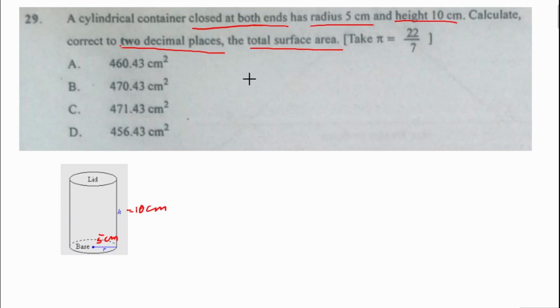So if that is a closed cylinder, it means that the total surface area is going to be the area of the base here, let me call it A1, the area of the lid, let me call it A2, and then the curved surface area, let me call it A3. So it means that the total surface area, let me call it TS, will be area of the base plus area of the lid plus the curved surface area.